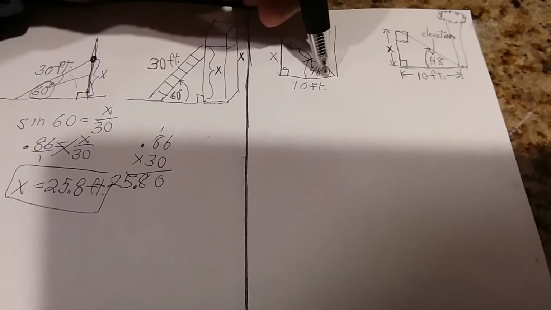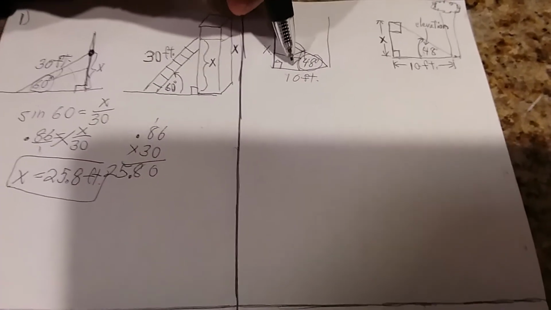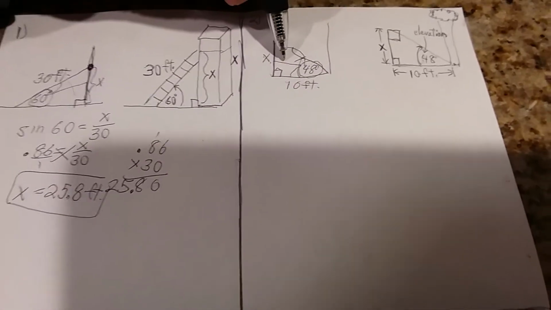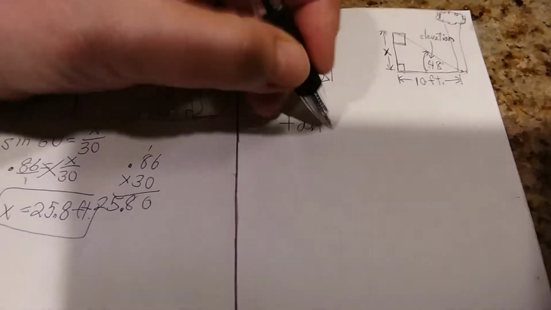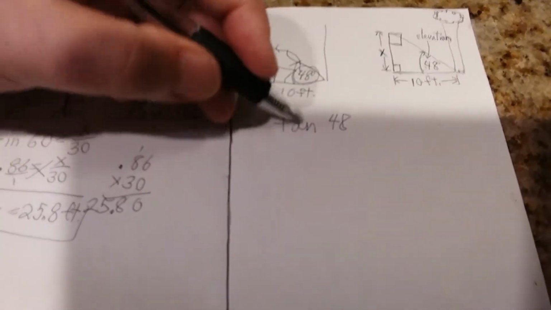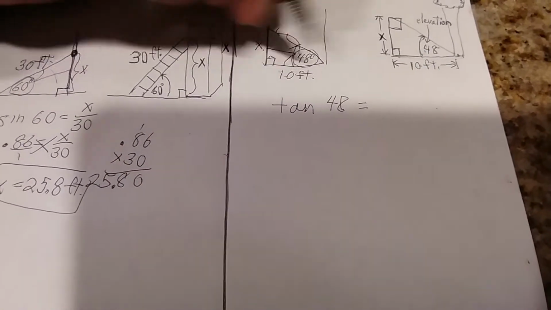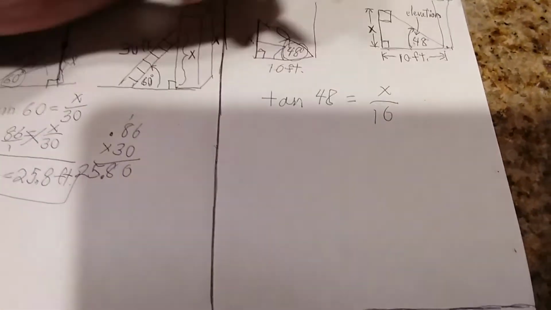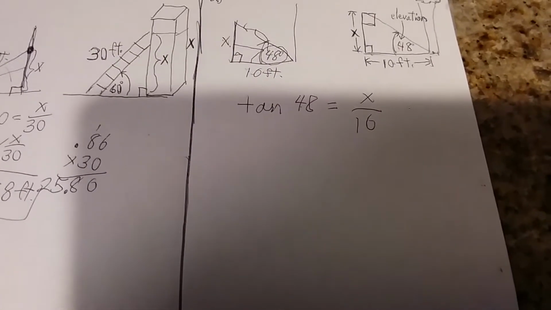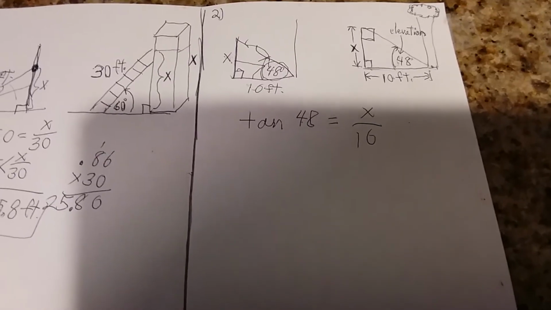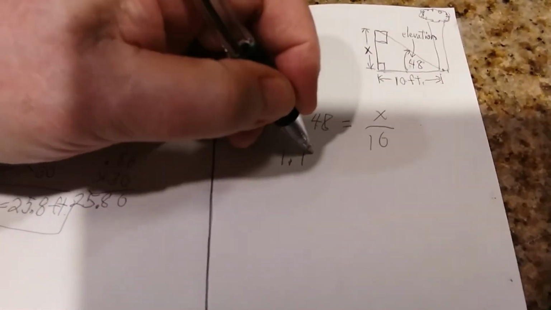Now when we look at the angle first, we have opposite, x, and we have adjacent, 10. Which trig function? Tangent. So tangent of 48, it's always the trig function and then the angle, equals opposite over adjacent, so that's x over 10. We need tangent of 48, and I'll get that from the table right here, or from what they give you rather. It says 1.12, so we write that down.